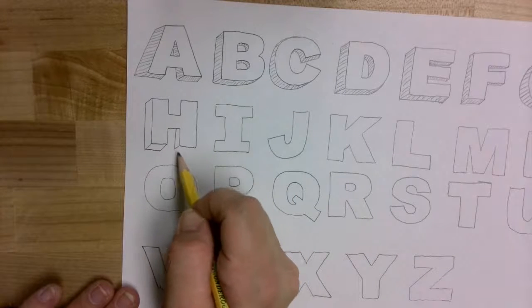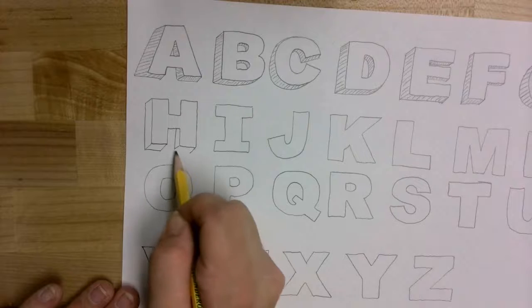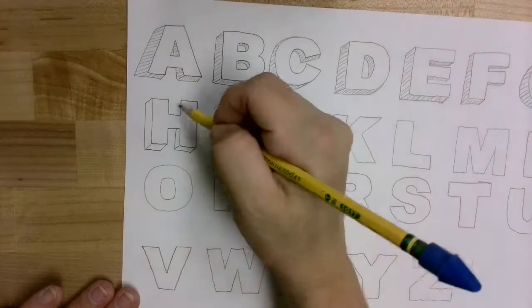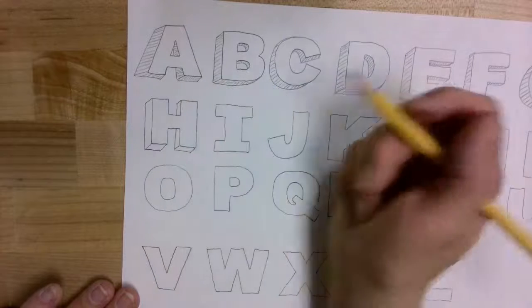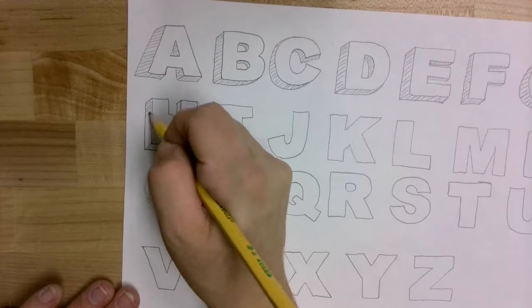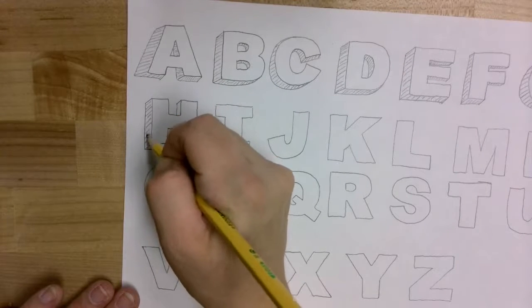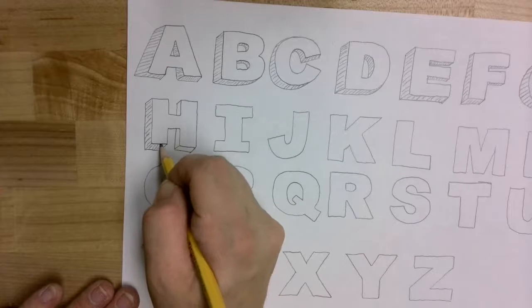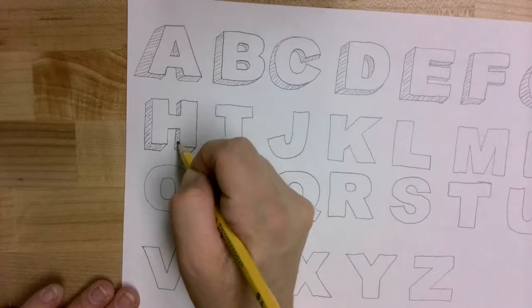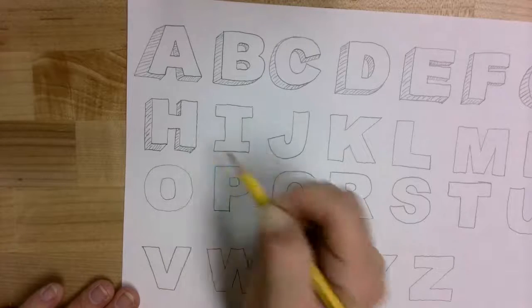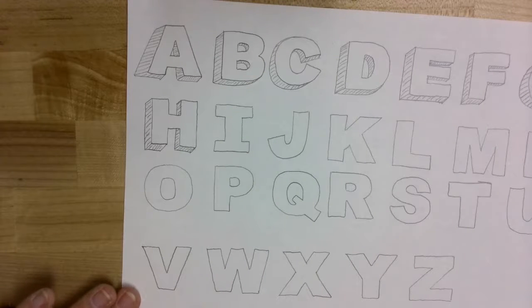That's going to connect to the corner line, and these two are going to connect. Up here you'll have an angled down line. All right, so now we just need to add our shadow. And that is a three-dimensional H.